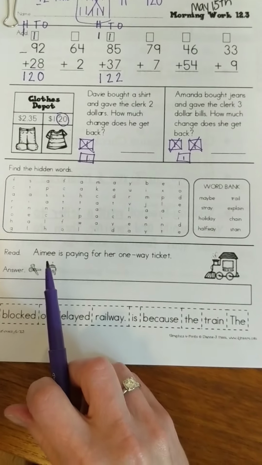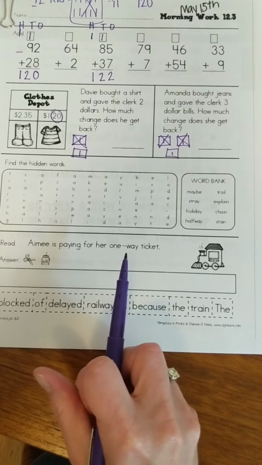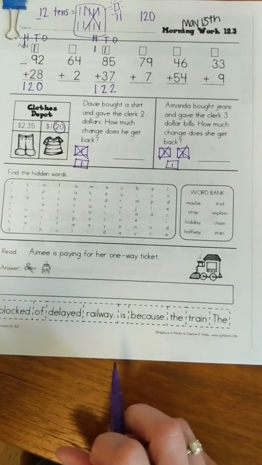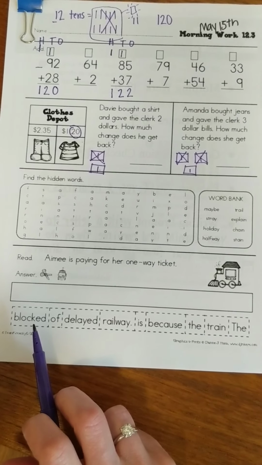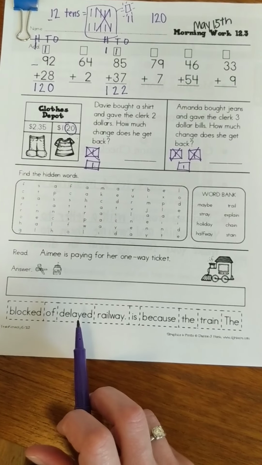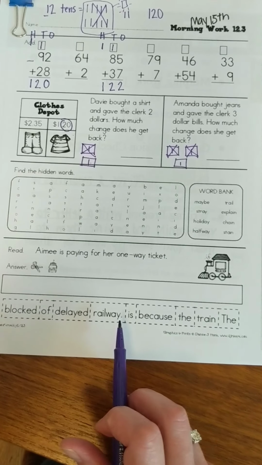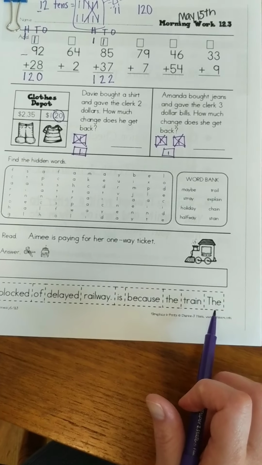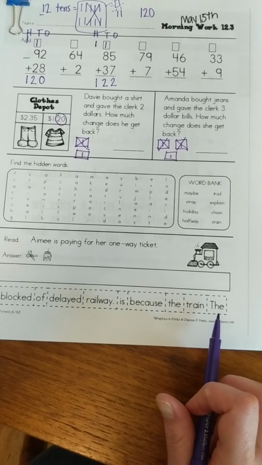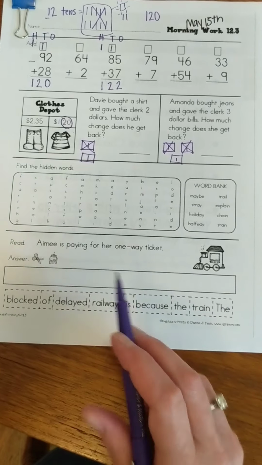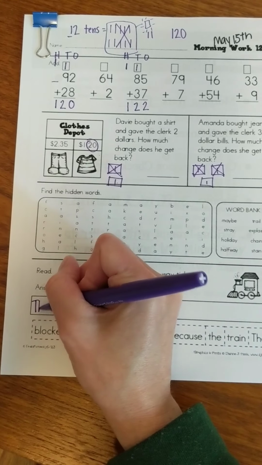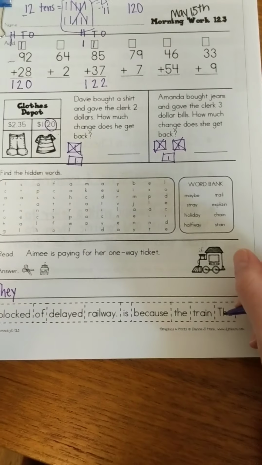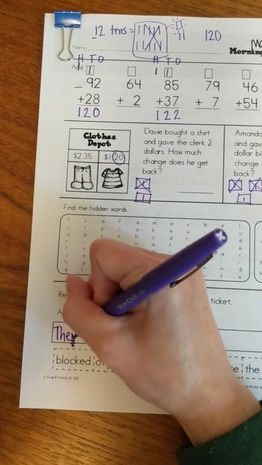Okay, and then last one, Amy is paying for her one-way ticket. Okay, so it looks like she's going to be going on a train. So we have blocked, delayed, railway, with a period, is, because, the, train, and the. And I see that the has a capital letter and that's the only one. So that tells me that that's going to be my first word of my sentence. Okay. Oh, not they, sorry, the.